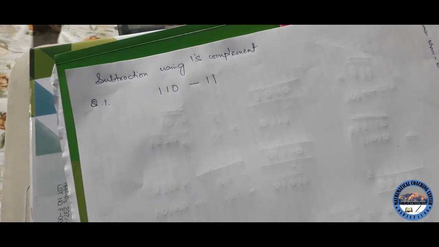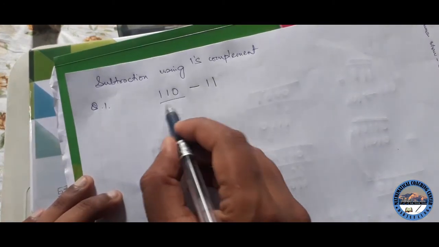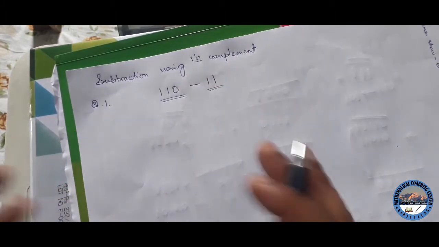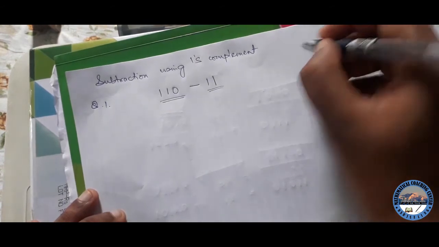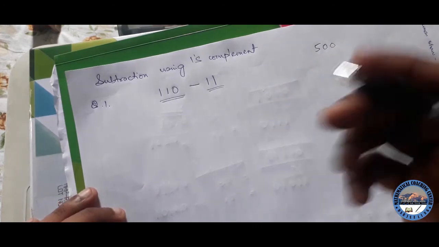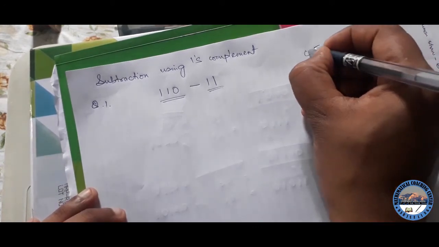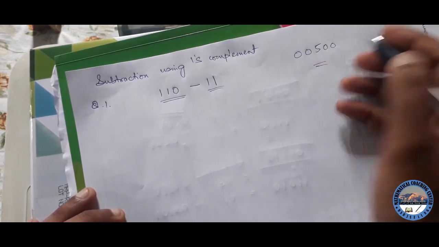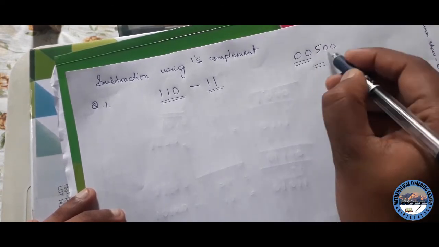Okay, the first rule says we have to balance the number of bits. As you can see in the first number, there are 3 bits, and in the second number there are only 2 bits. So we have to balance the number of bits in both the numbers. So how to balance? We have to add extra zeros on the left side, not on the right side. Because if there is 5, then if we add extra zeros on the right side, then it will become 50, 500. The value will keep on changing. But if we add zeros on the left side, the value remains the same. So we are not allowed to add zeros on the right side. Okay, so we have to add zeros on the left side.